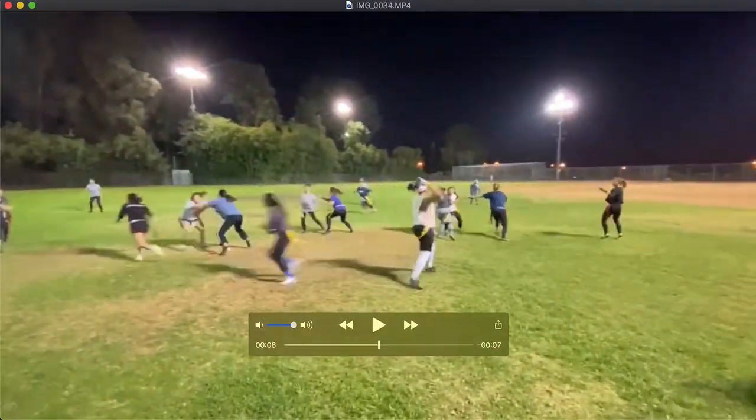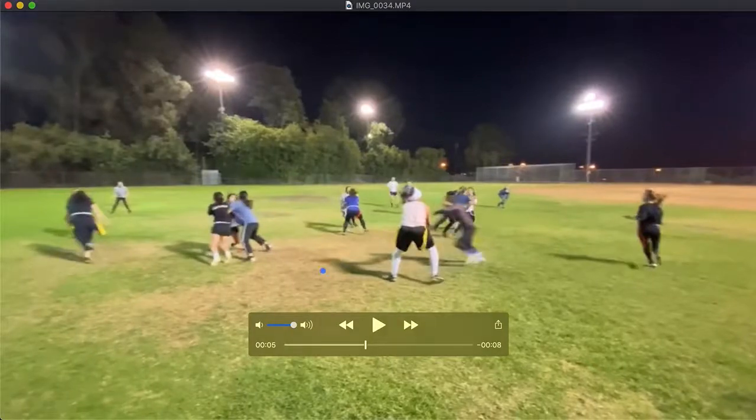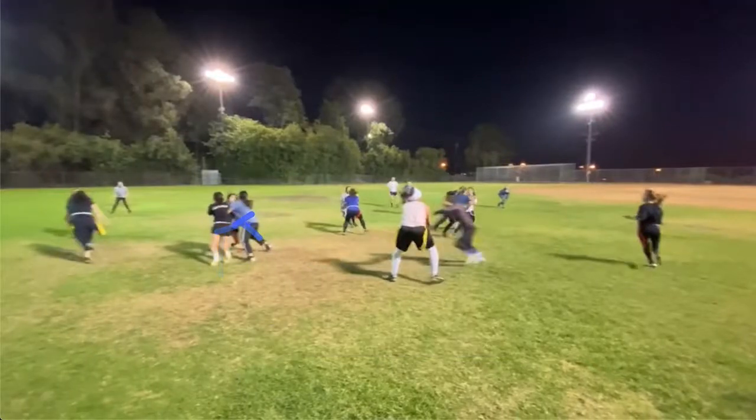Now let's go back and look at the run side of this. So we have a double team on the left side. Great double team.